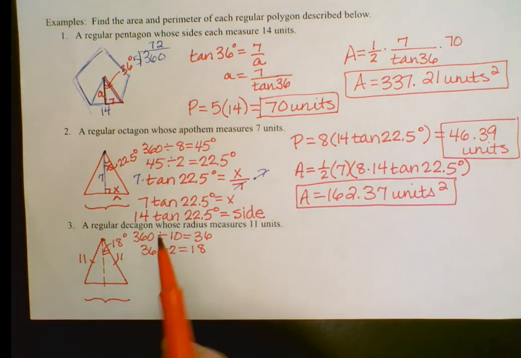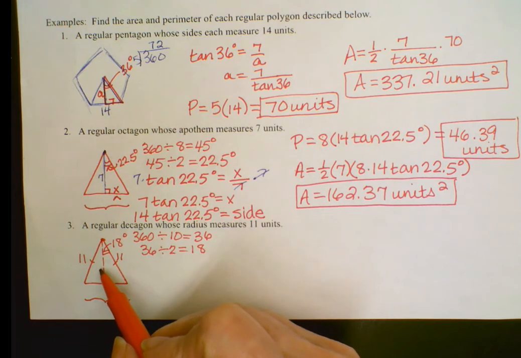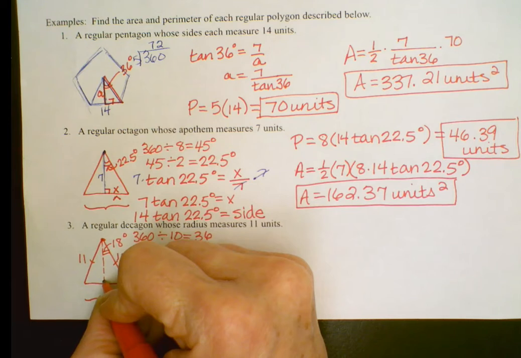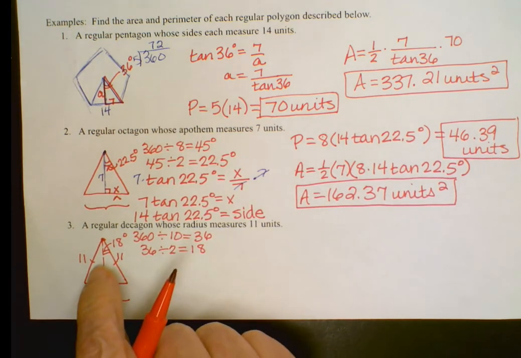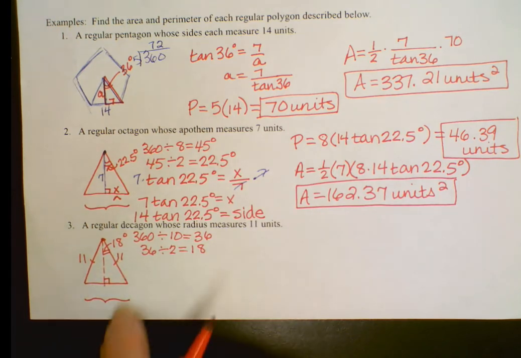Now, in this problem, I need to determine the length of the apothem, which is the adjacent side. And I need to use the 11, which is the hypotenuse of this little right triangle, in order to do that. So if I want the apothem, then I'll use adjacent and hypotenuse, which is cosine.